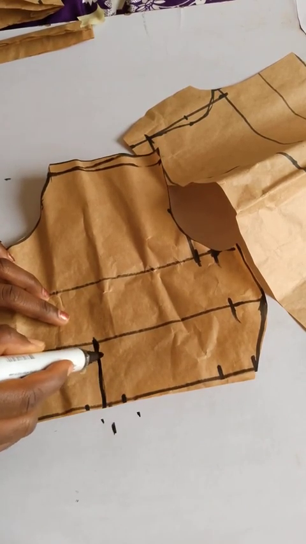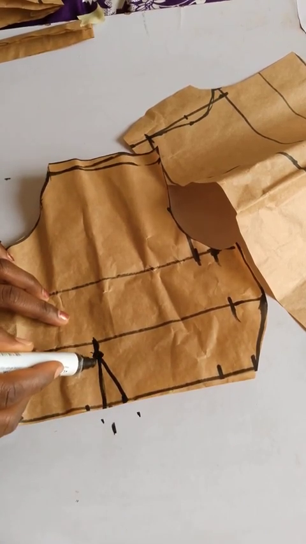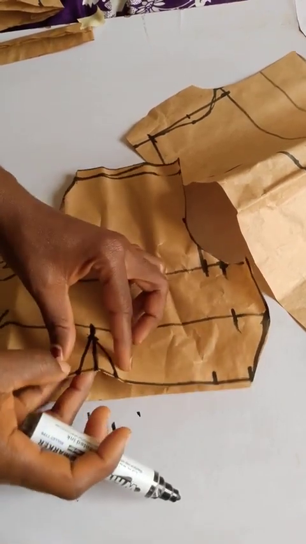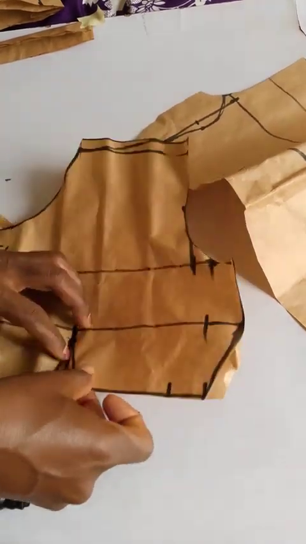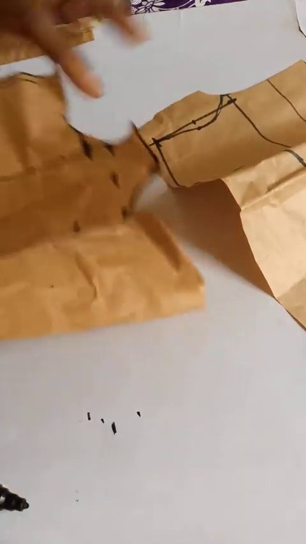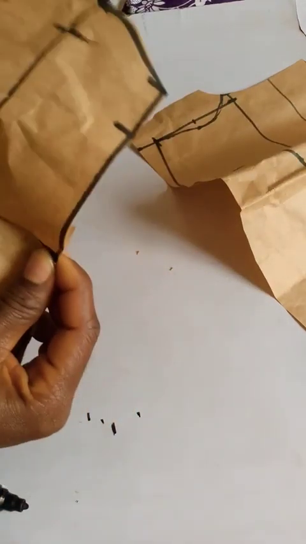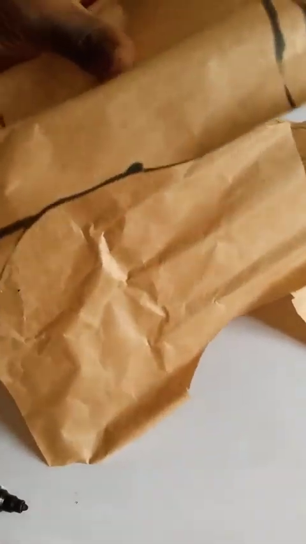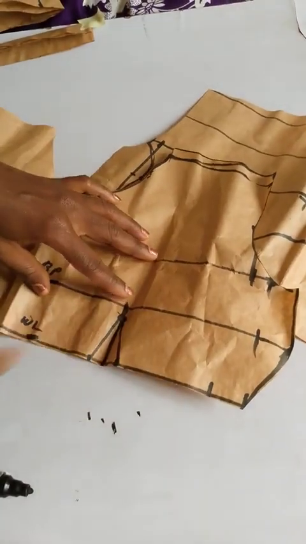You can decide to step down by 0.5 from this point and connect your points together. This is going to serve as your dart. All you need to do is to fold it in. During the sewing, you just fold it in a little. Once you fold it in, that's all. So you don't need to cut it out.